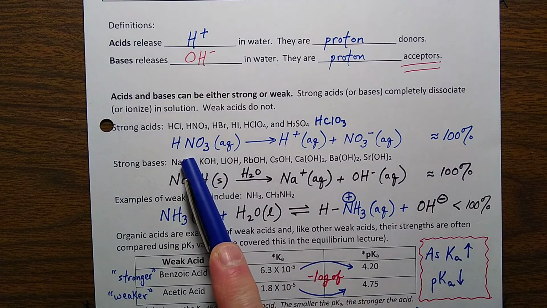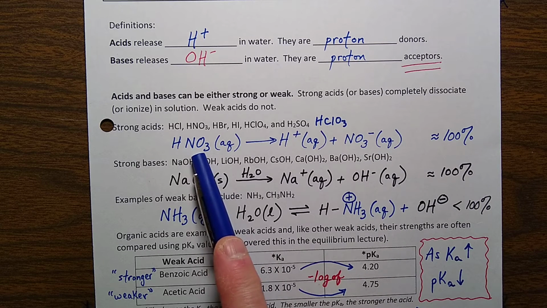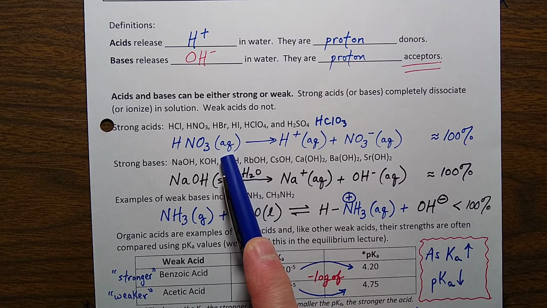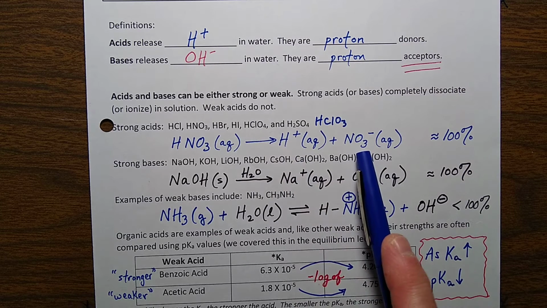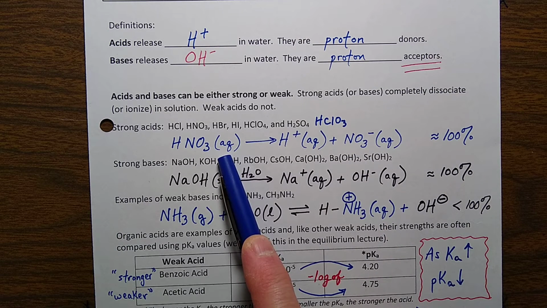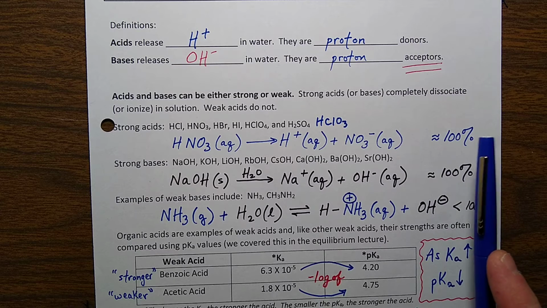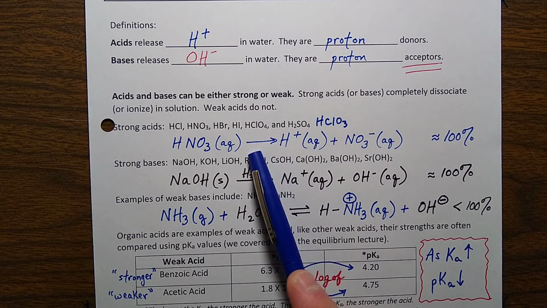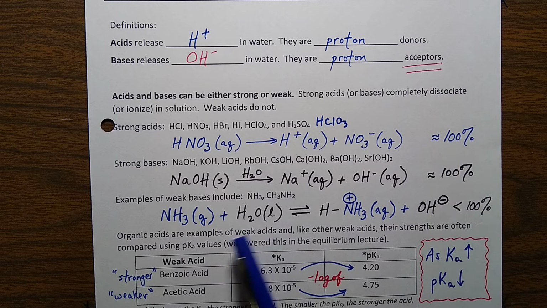But when we write an acid dissociation, you'll see it written like this often, where the acid is written with an aqueous symbol, meaning it's dissolved in water. It breaks apart into a proton and the conjugate base, or the nitrate ion, for this particular acid, nitric acid. We say that reaction occurs essentially 100%. So notice there's no arrow in the reverse direction. It is not an equilibrium. It's essentially a complete reaction.